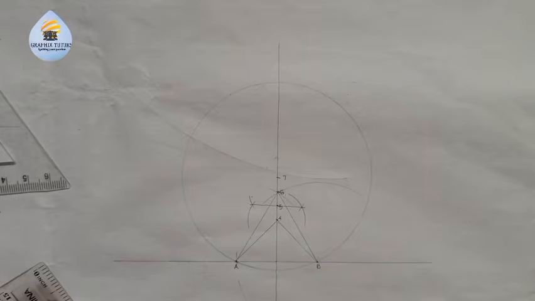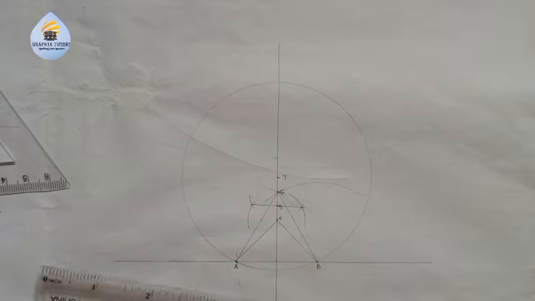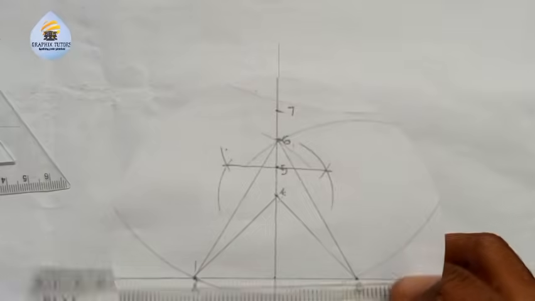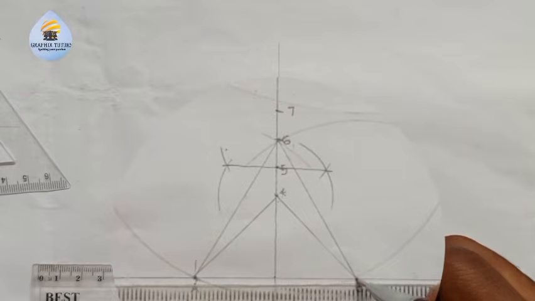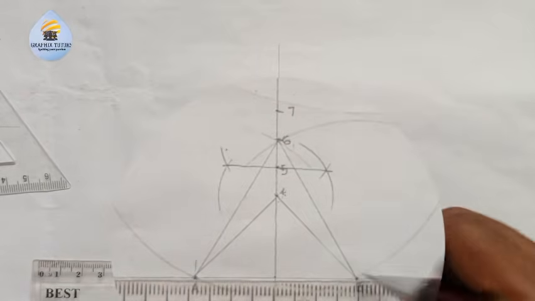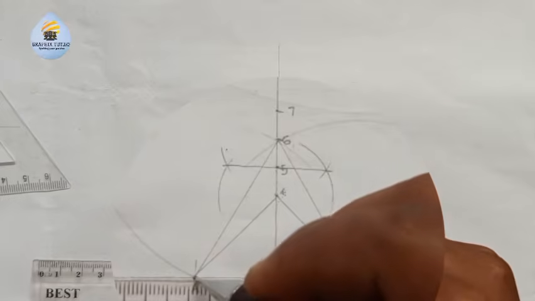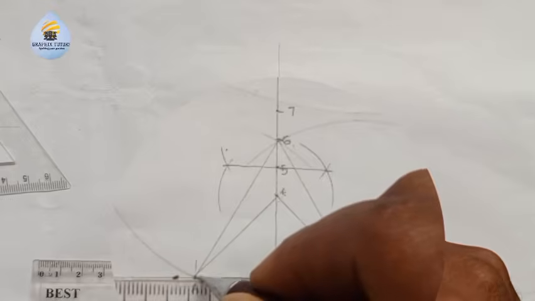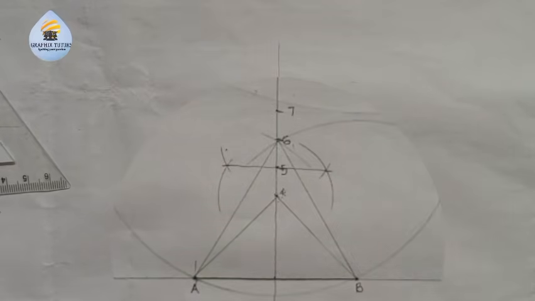So what I'm looking for is 7 sides. The first initial is the first side this way, so I'm going to tick it. That is AB, my first side of the 7-sided polygon.